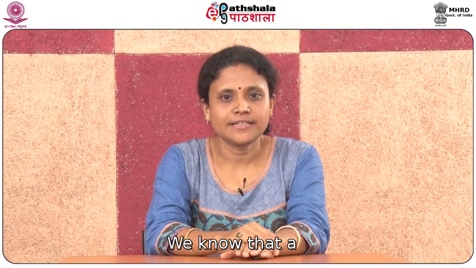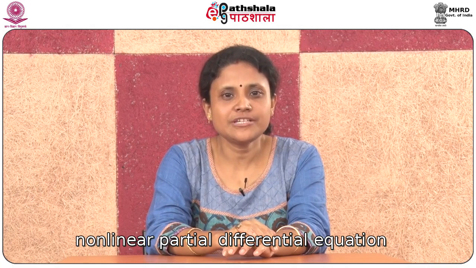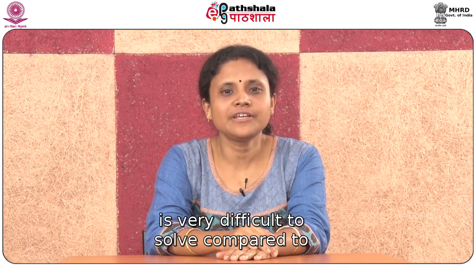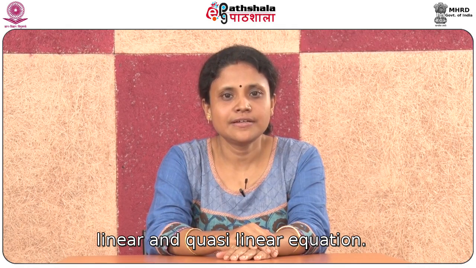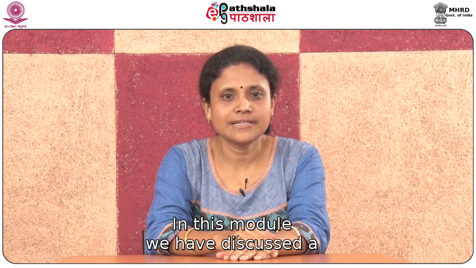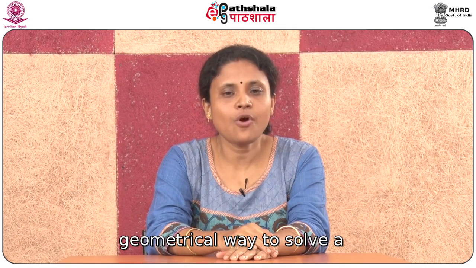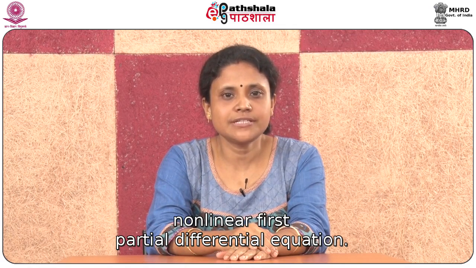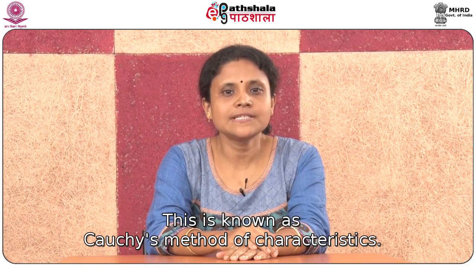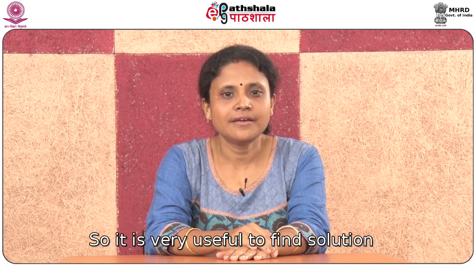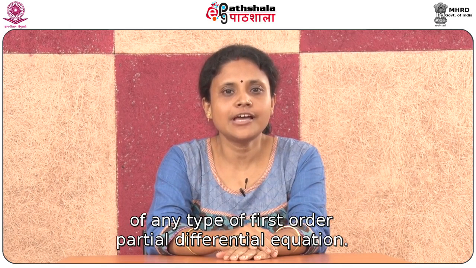We know that a nonlinear partial differential equation is very difficult to solve compared to a linear and quasi-linear differential equation. In this module, we have discussed a geometrical way to solve a nonlinear first order partial differential equation, which is known as Cauchy's method of characteristic. So, it is very useful to find the solution of any type of first order partial differential equation.